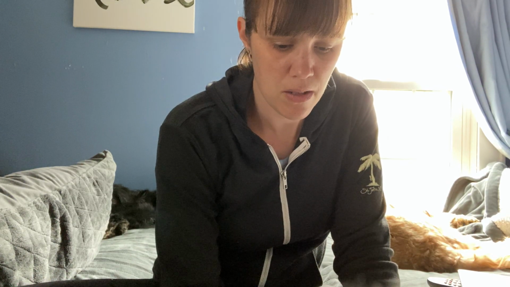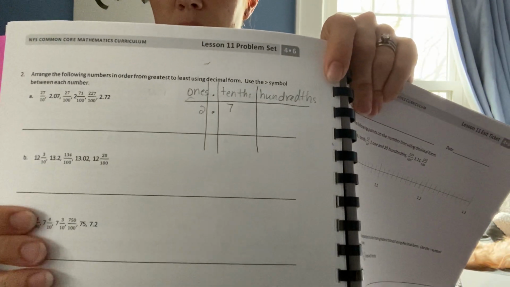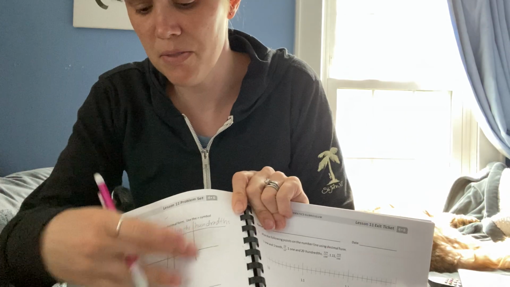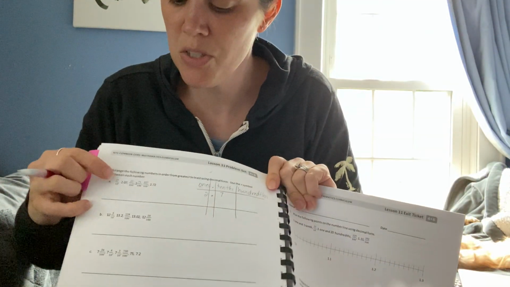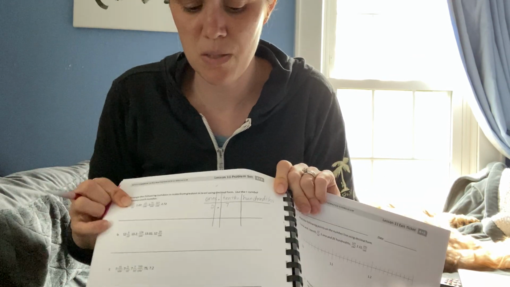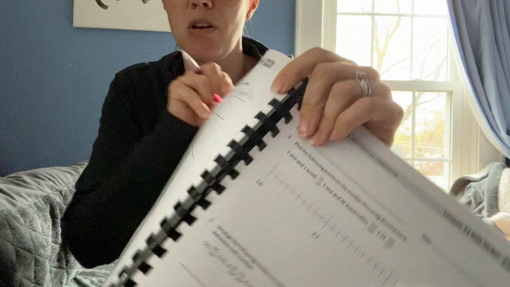So the first number is 2.7. So look what I did. I don't care that I cut off some of that space, it's fine. So I have to convert each of those fractions to decimal. So I converted the first one, and you know what? I'm gonna put it right in my chart.